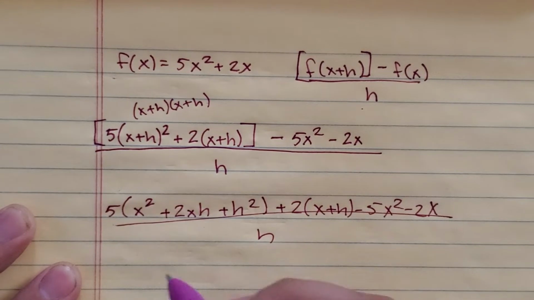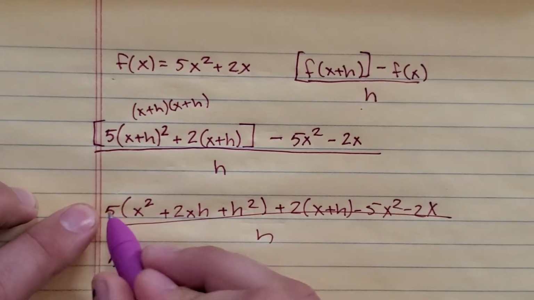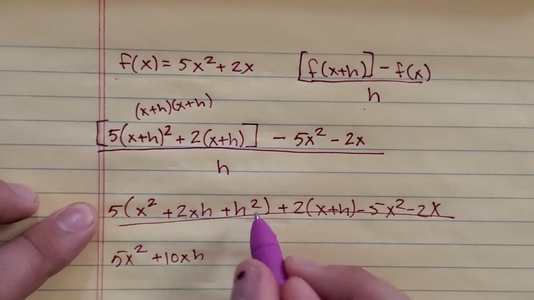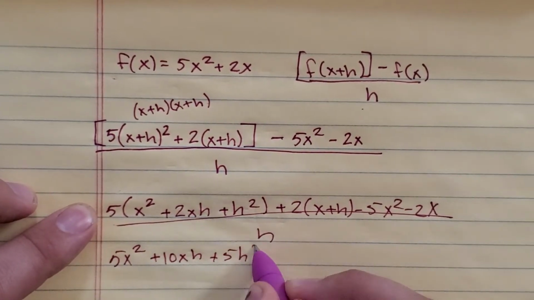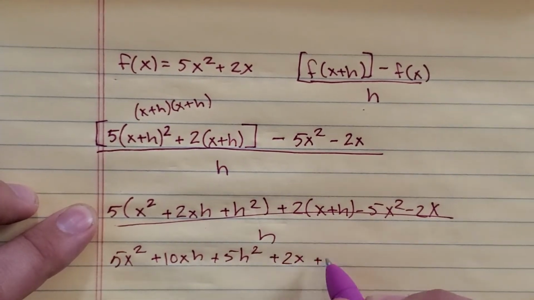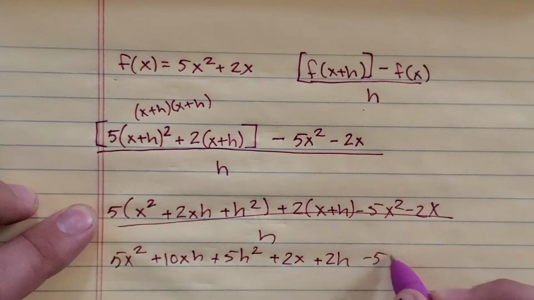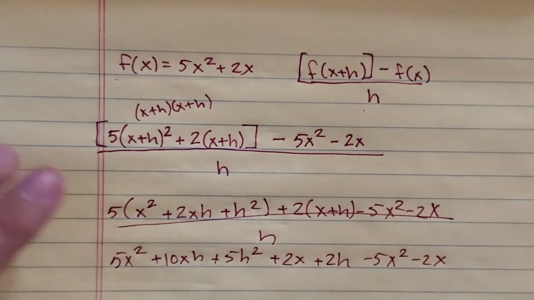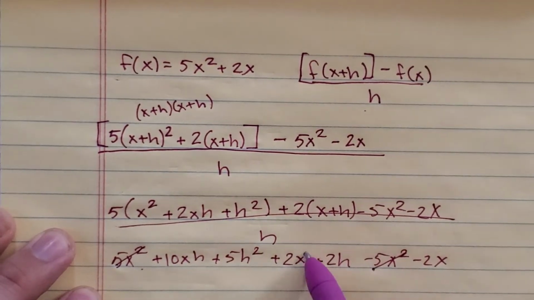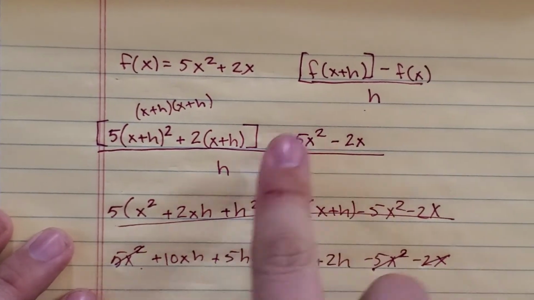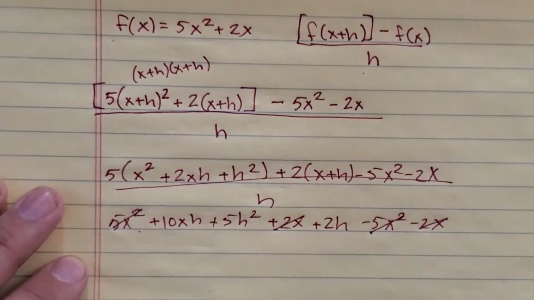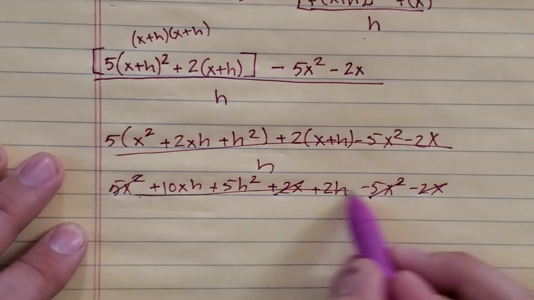Now I can go through and distribute. I've got 5x squared. 5 times 2x is going to be plus 10xh. 5 times h squared is plus 5h squared. 2 times x is 2x. 2 times h is 2h. And then minus 5x squared minus 2x. You can see what's going to happen is some canceling here. This will cancel with that, and then the plus 2x will cancel with the minus 2x. What should happen is that at the end, you cancel everything from the minus f of x out. If you did it correctly, you should always have those cancel out. And all of that is divided by h.